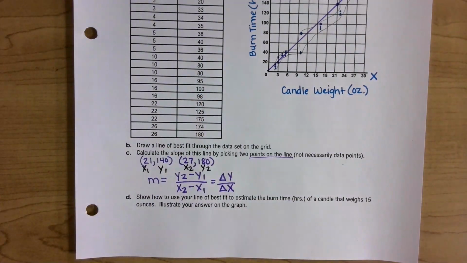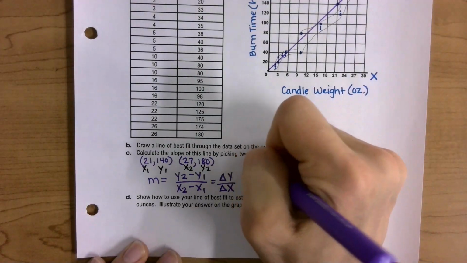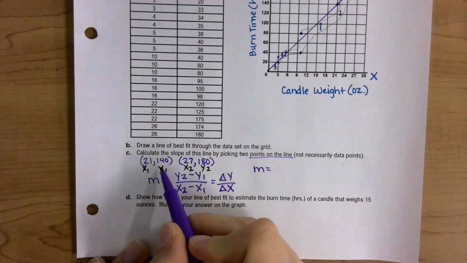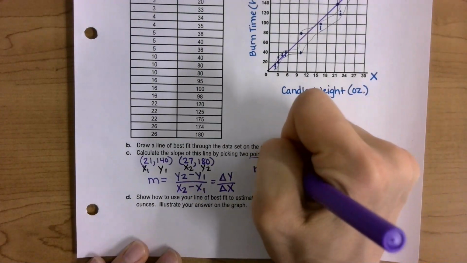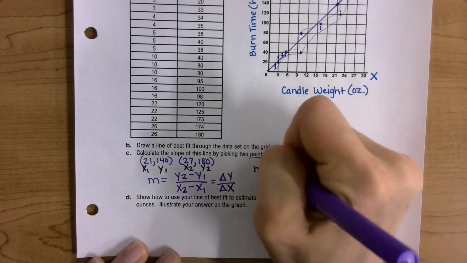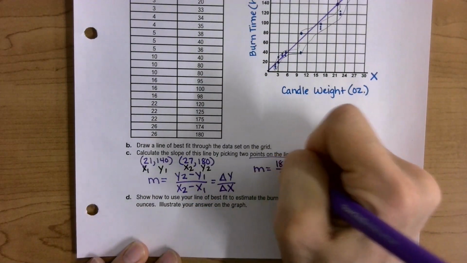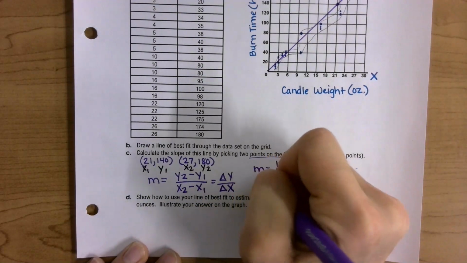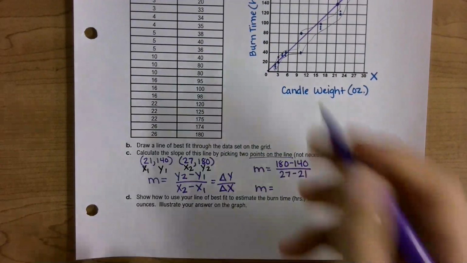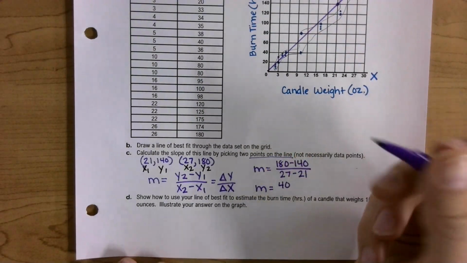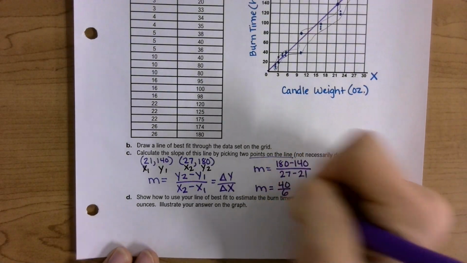So we want to find the difference, the change in those. So m equals y2 minus y1, 180 minus 140, over x2 minus x1, 27 minus 21. 180 minus 140 is 40. 27 minus 21 is 6.